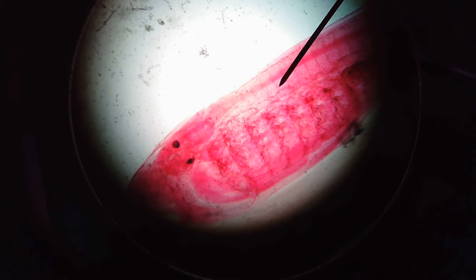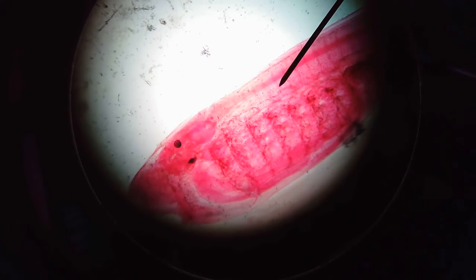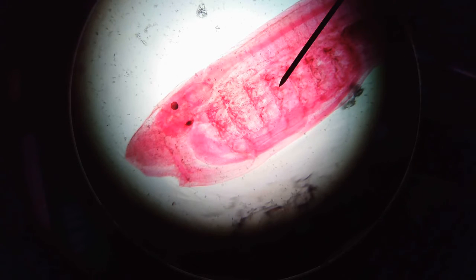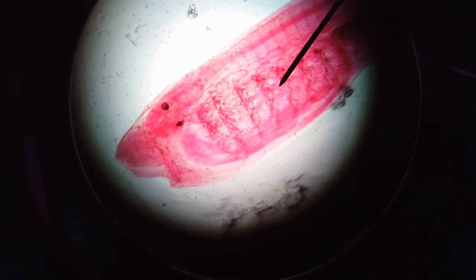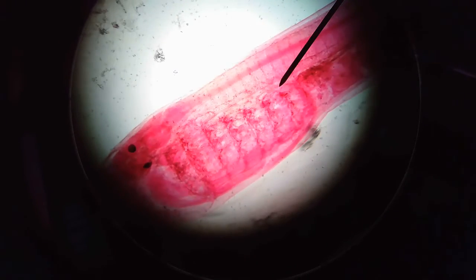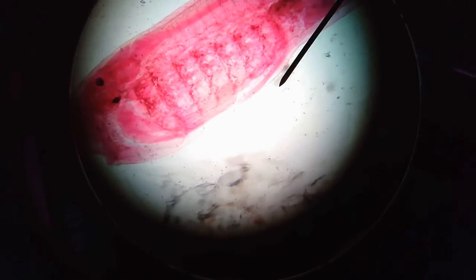Another thing to look at here would be the pharyngeal slits, also known as the gill slits in this species. So they have the gill slits right there. You can see those segmented parts. Those are the gills.